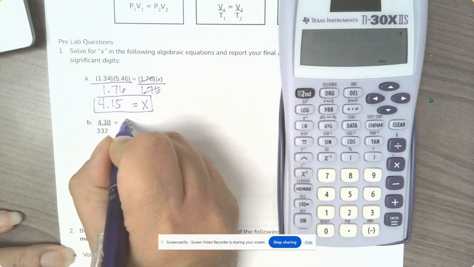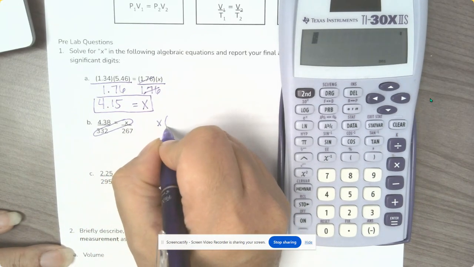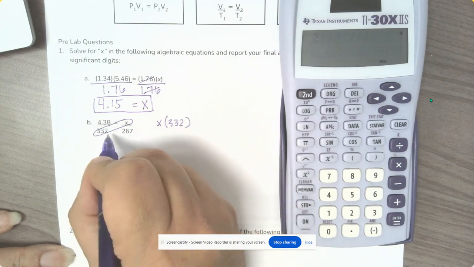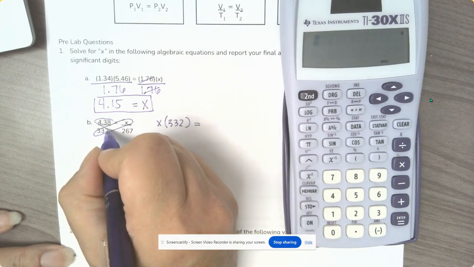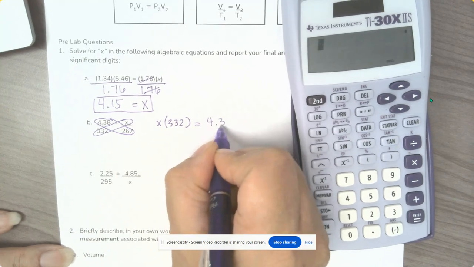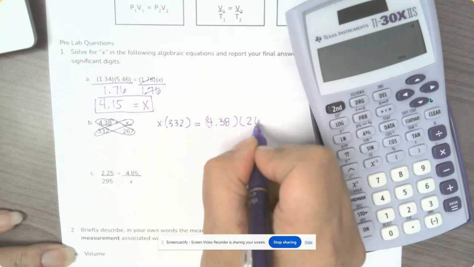So if I cross multiply these two, I'm going to get x times 332. So I just cross multiplied those, right? And then I'm going to set that equal to this set of numbers that I'm also cross multiplying, which is 4.38 times 267.